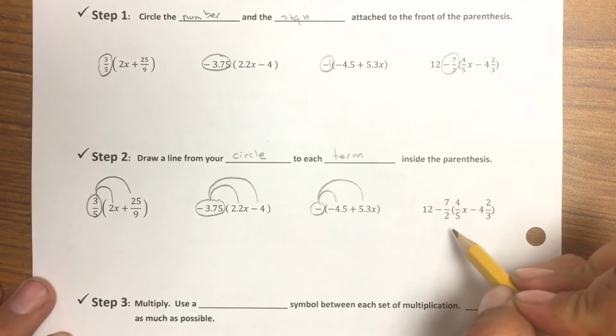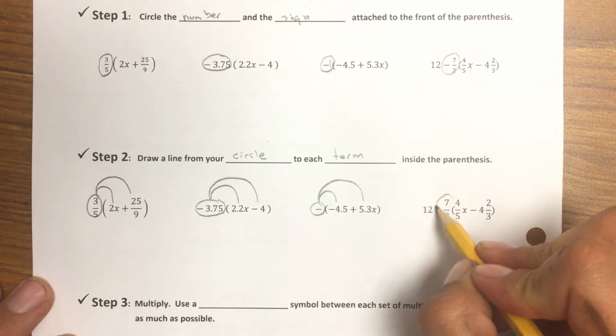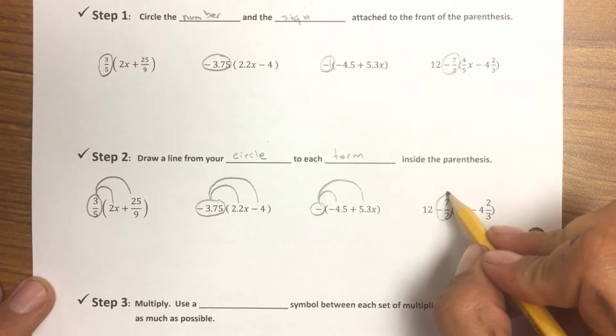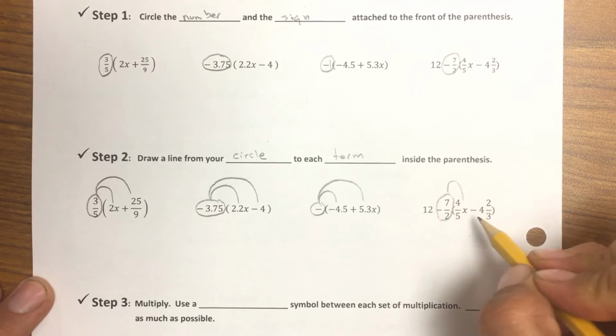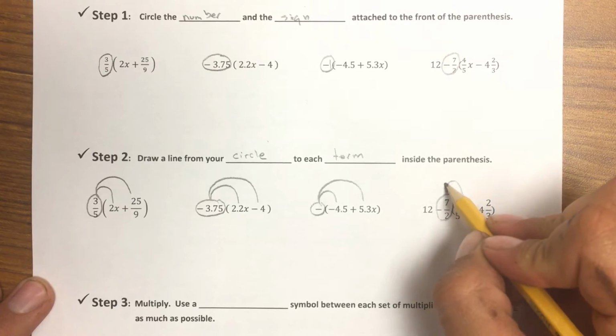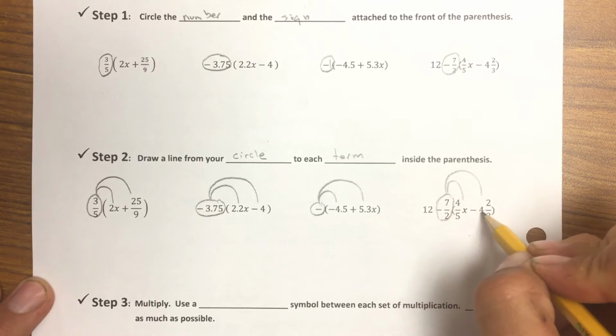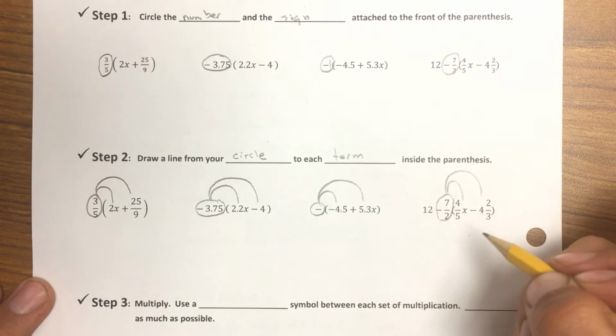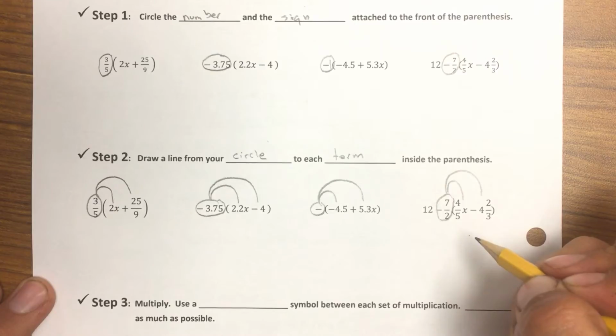All right, and then example 4, I've circled negative 7/2. I'm ignoring this 12 a little bit right now, and I'm going to draw a line from my circle to 4/5 x, and then from my circle to negative 4 2/3. Okay? I know we're going fast, but we've already done this before. You've practiced circling this number.